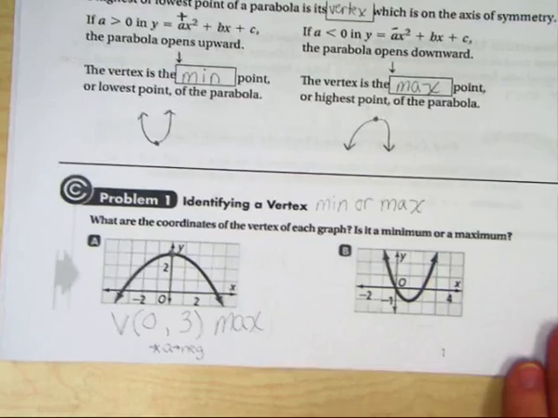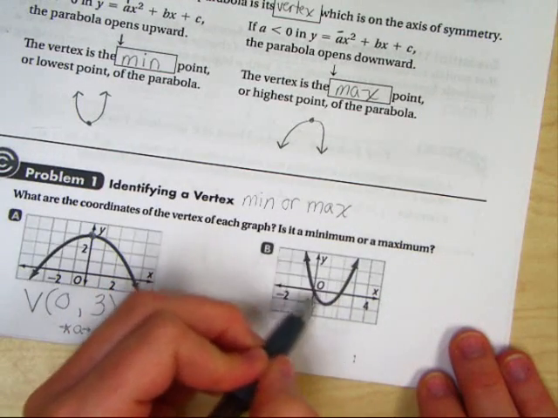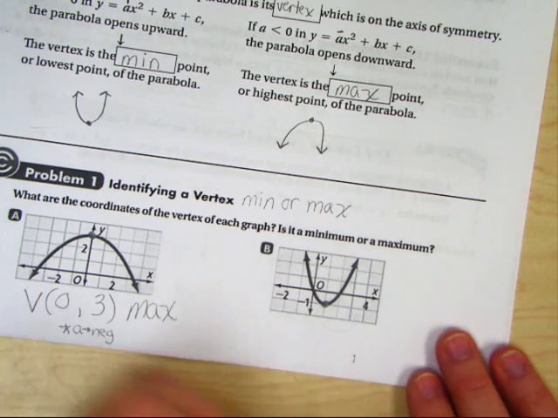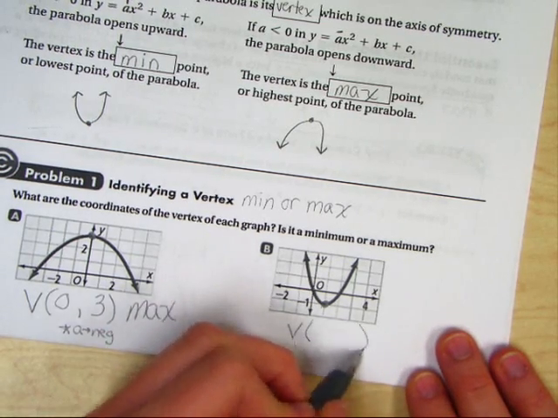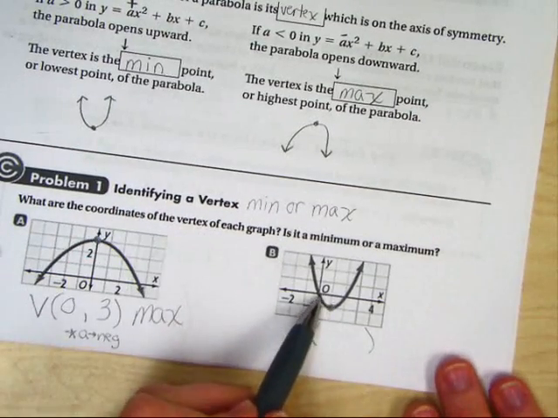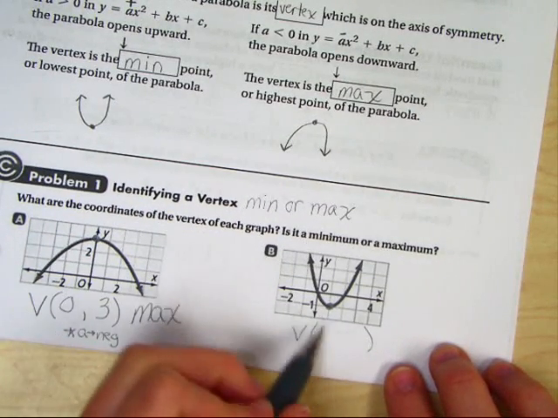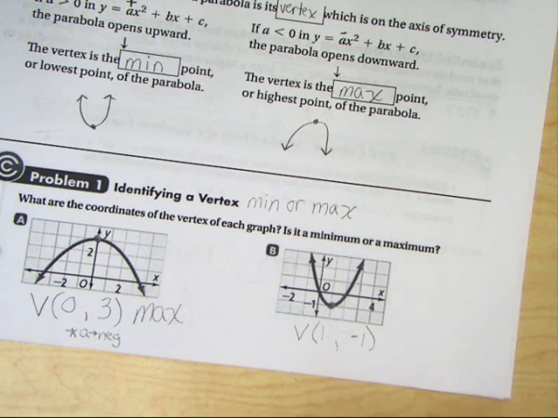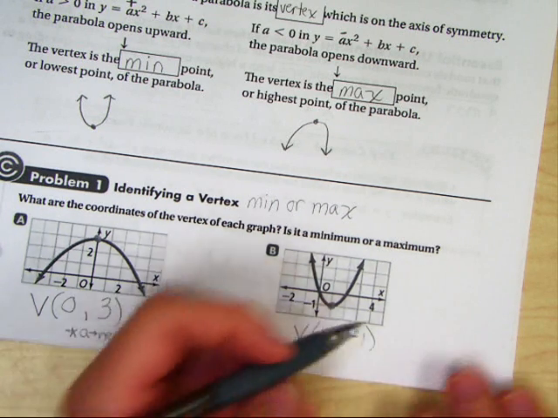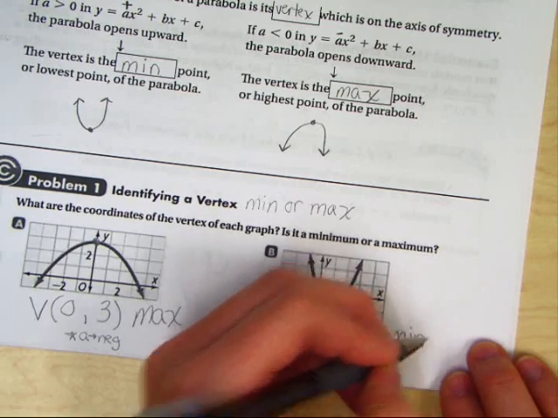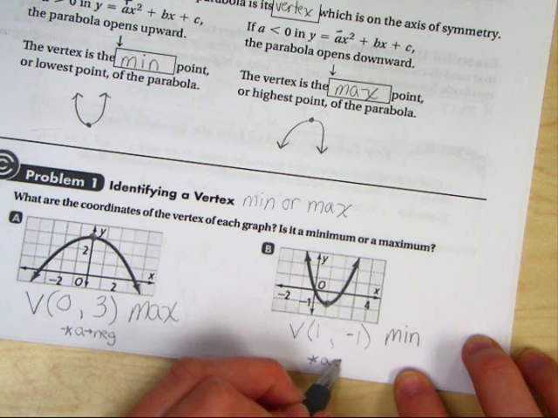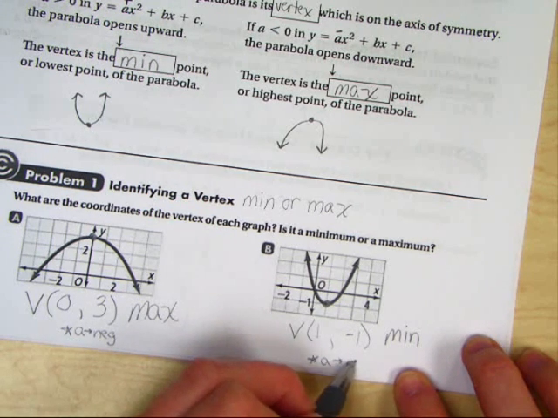Let's go to part B. Take a look at this graph, this parabola. Let's go to the very bottom. The vertex is right there. Let's write a capital V because that's how we label vertex. It's over to the right 1, so we use positive 1, and down 1, so we use a negative 1. That's the point. Now take a look at this graph. Is it a minimum or a maximum? Hopefully you'll tell me it's a minimum. And as a side note, a in this problem, because it opens upward, would be positive.